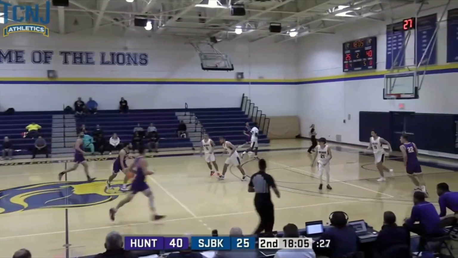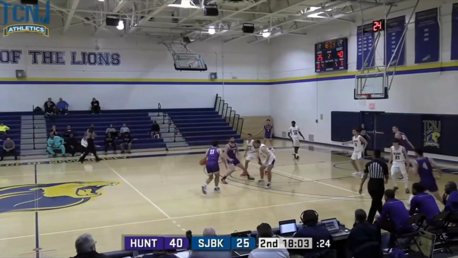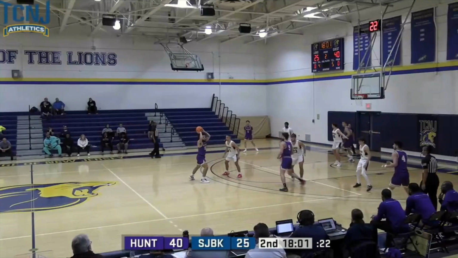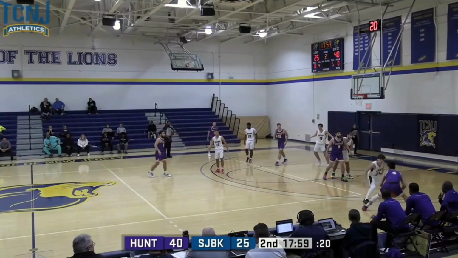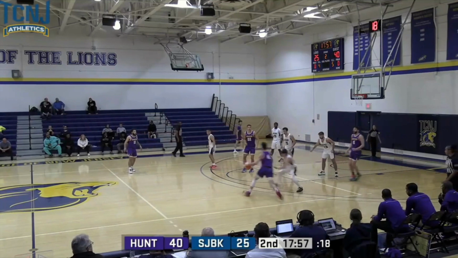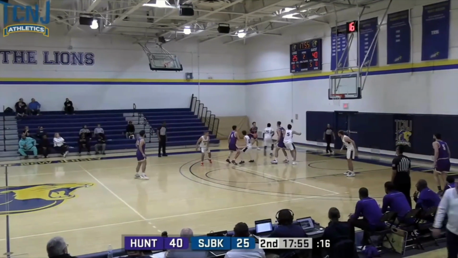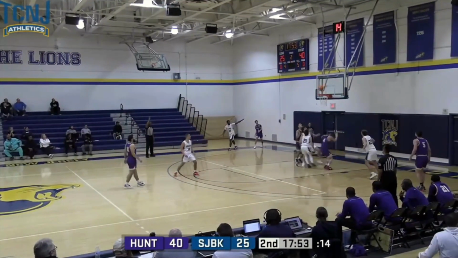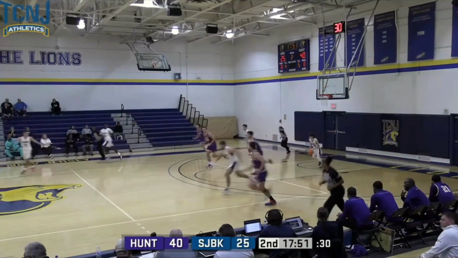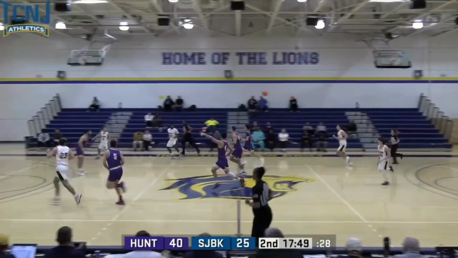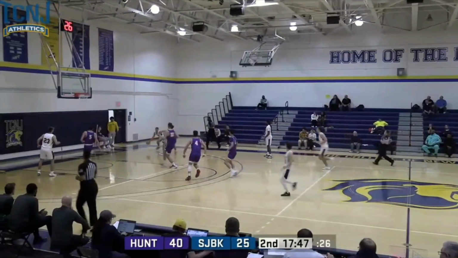Every time I watch film, I always recognize how many opportunities there are to stand out from the crowd. We're playing a very average team here. There's no reason why I shouldn't have dominated more in the first half. I'm extremely confident in my abilities.